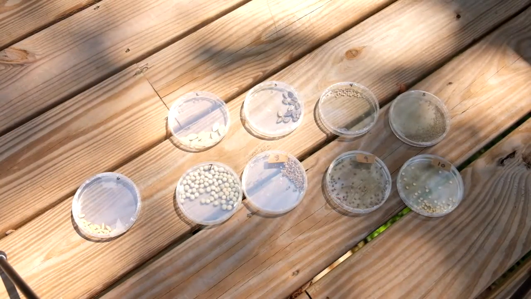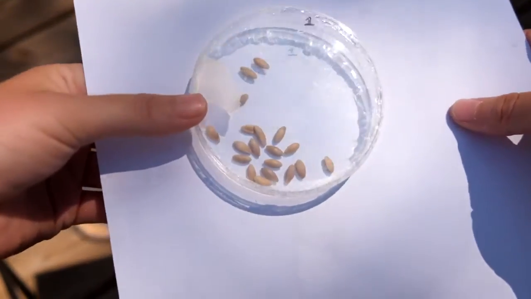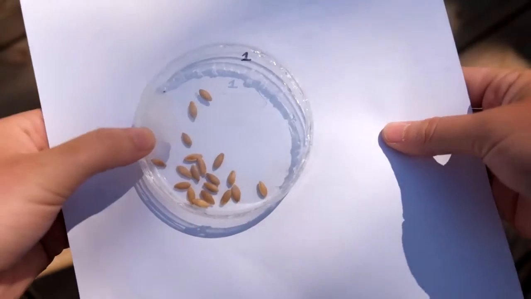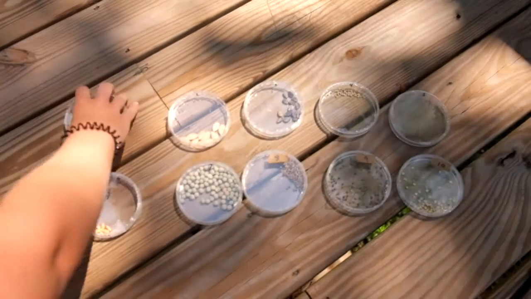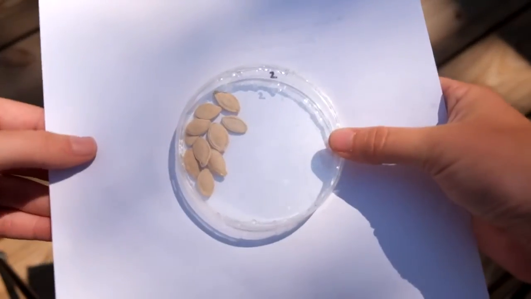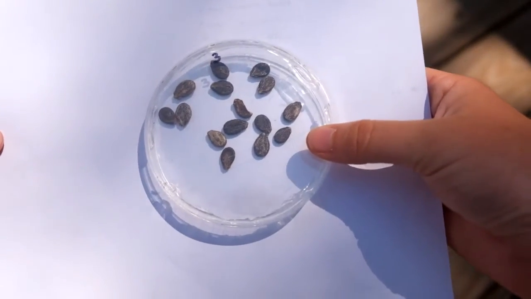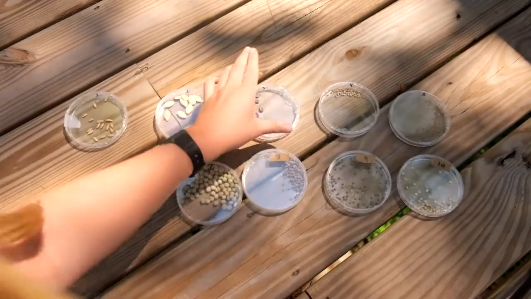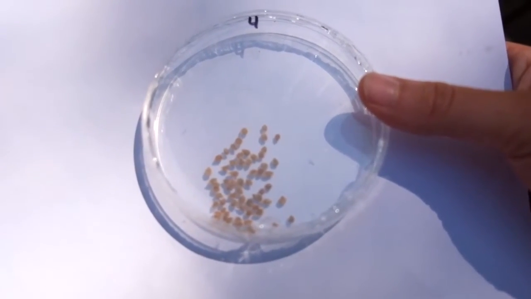So this is number 1. Flat, kind of round. Any guesses? That's number 1. Number 2, you may have seen these guys in the fall maybe. That's number 2. Number 3, this is a very good summertime snack. Number 4. These are really, really small, so that's number 4.